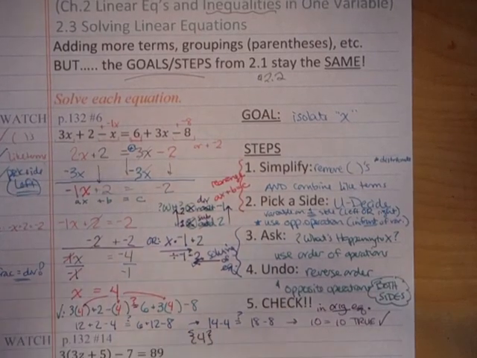Little French, they're not really French, braces. The answer is 4. Okay, we'll go to the bottom of the page in the next video.